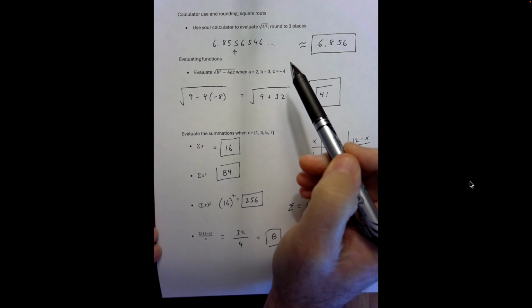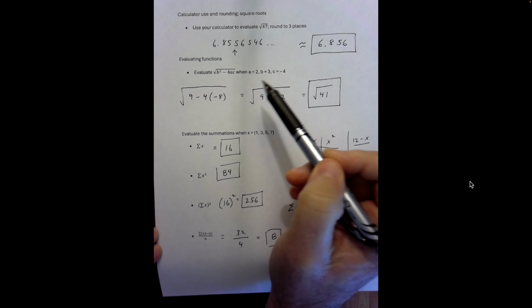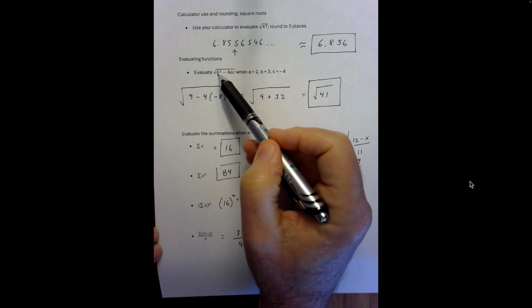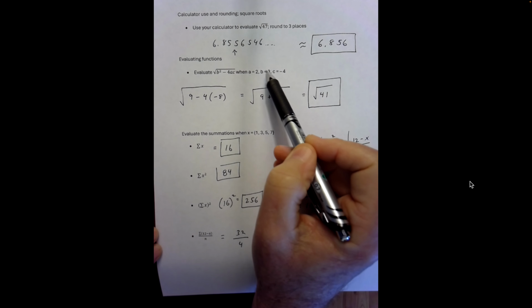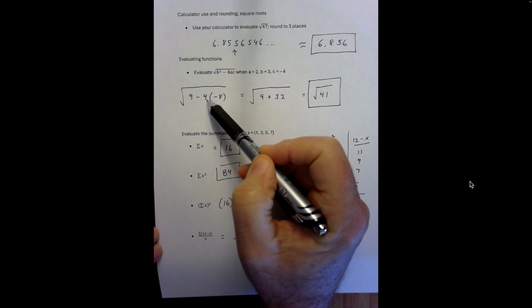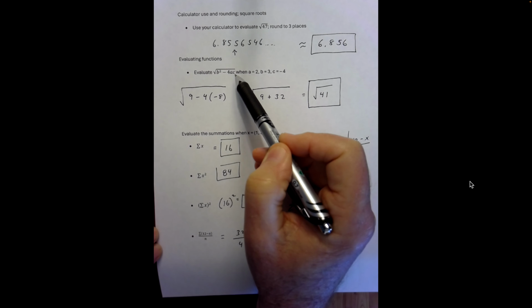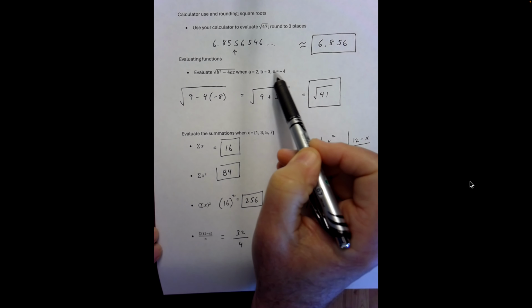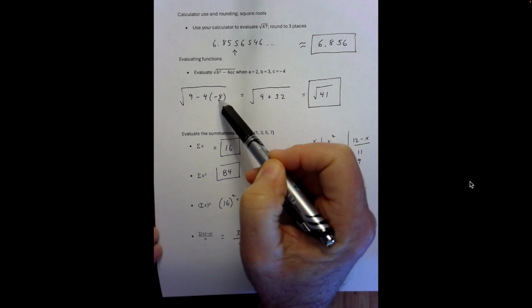Evaluate expressions. We get into really more and more complicated versions of this as we go through the class, but for right now, I wanted to choose something slightly more straightforward. So I would square b. b is 3, so b squared is 9. Then I would have -4, and then I would multiply a times c. a is 2, c is -4, so -2 times -4 is 8.